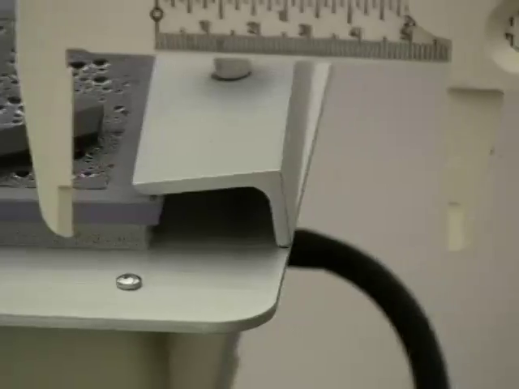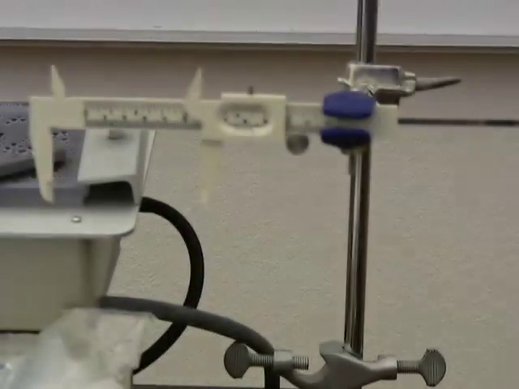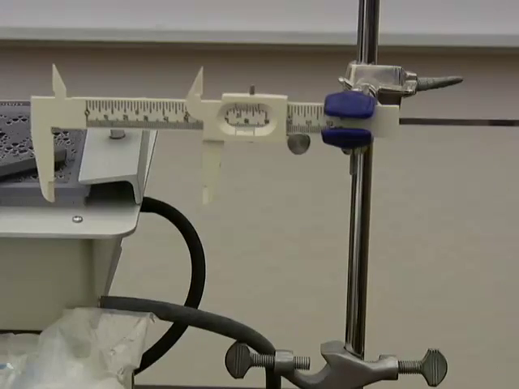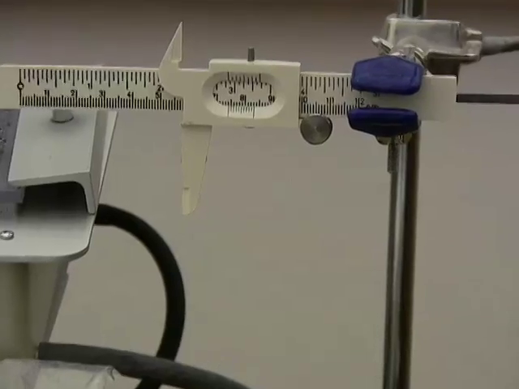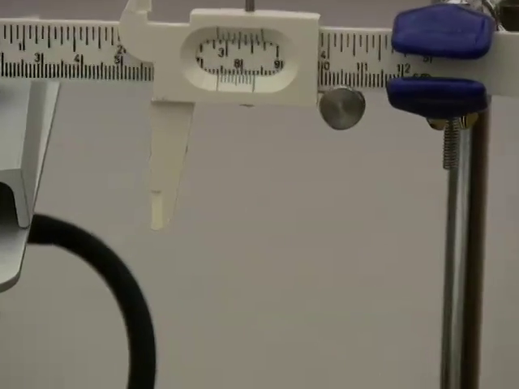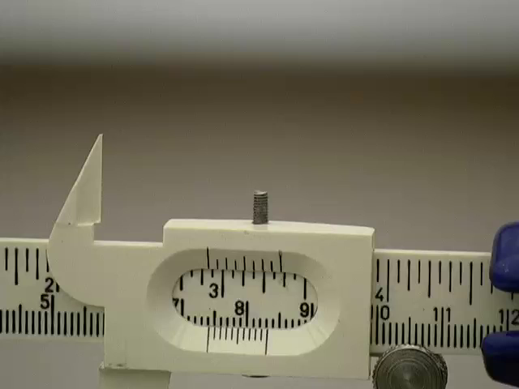Okay, I think I need to move the camera a bit. Well, there you are, and take this diameter.